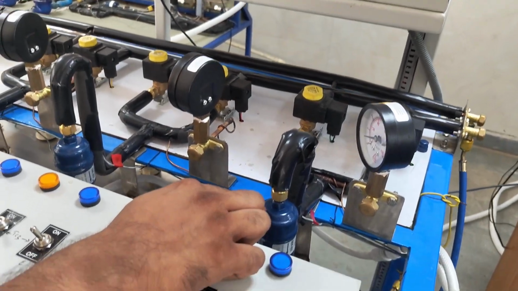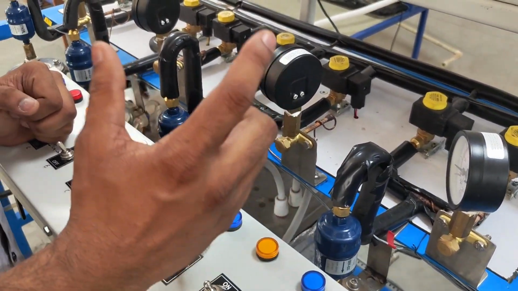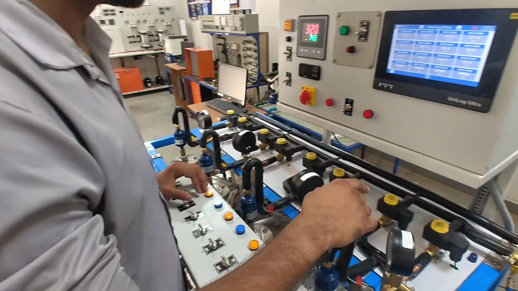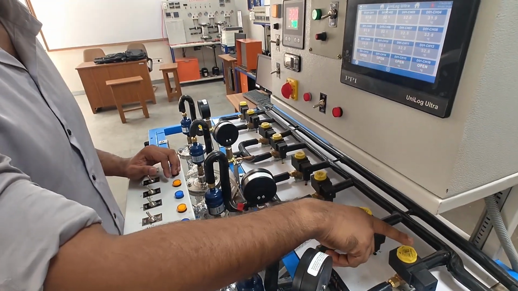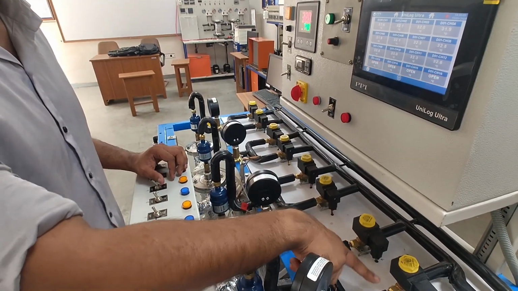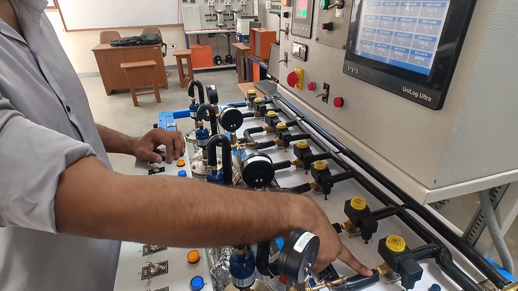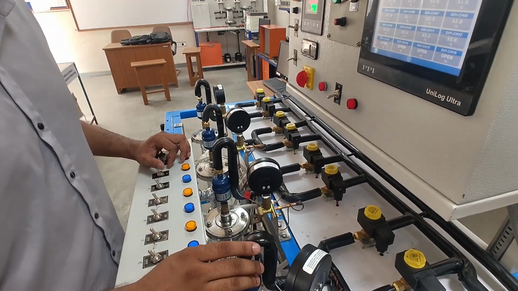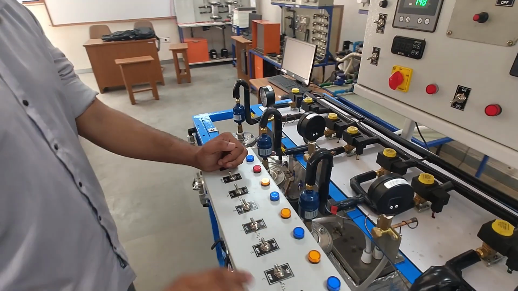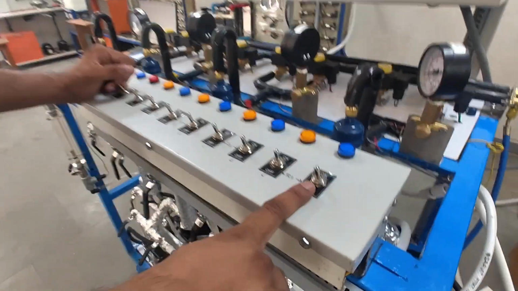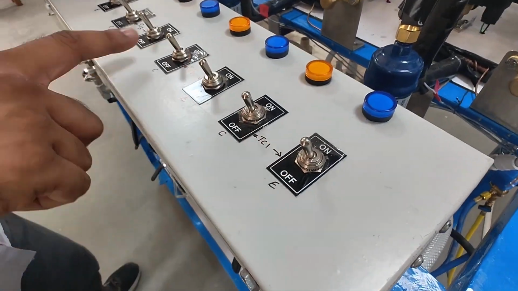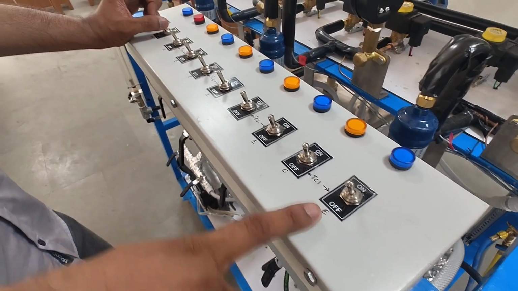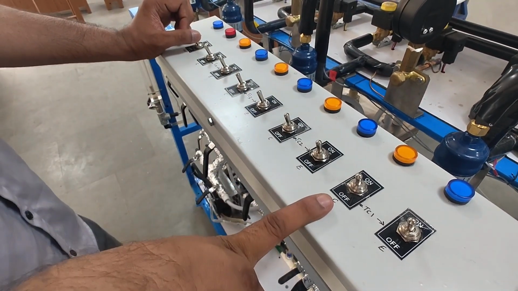The filter dryers control the moisture present in the refrigerant, and there are 8 solenoid valves present on the evaporator line and the condenser line, which control the flow of refrigerant. For controlling the solenoid valves there are 8 switches mounted on this panel. The right hand side is the evaporator and the left hand side is the condenser.